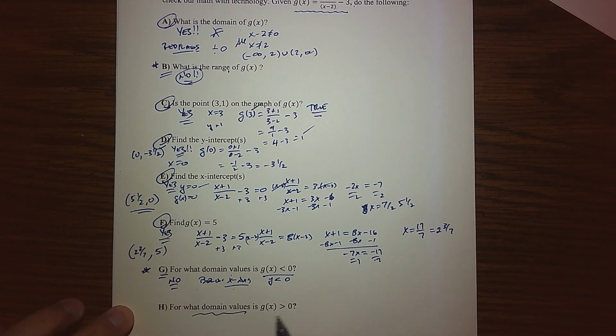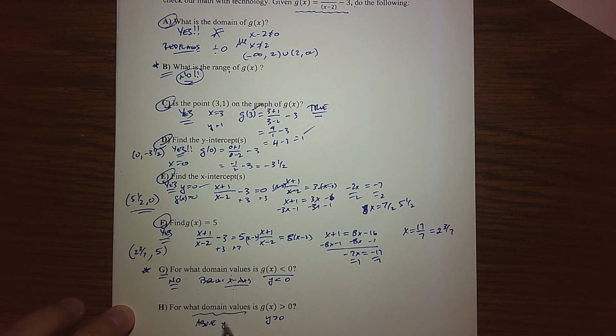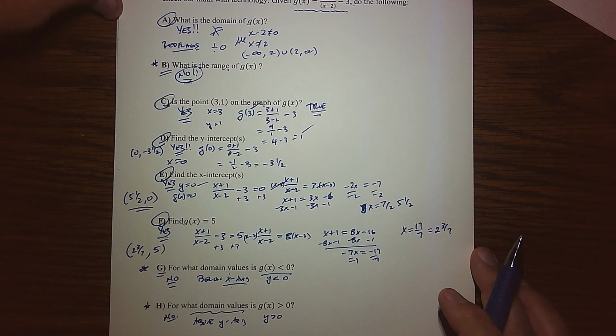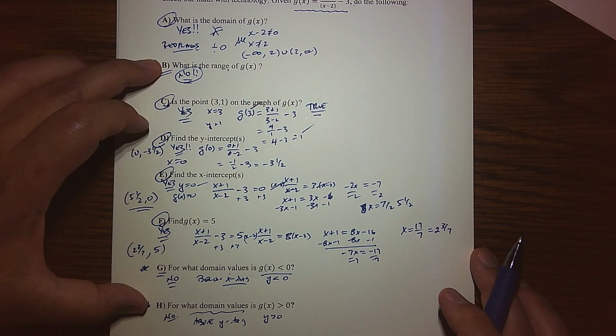What about the domain values where g of x is greater than 0? Where is y greater? Well, now we're talking about being above the x-axis. And of course the answer is no. We can't do this without a graph. We need a graph. So obviously, to answer B, G, and H, we're going to have to come up here and graph this function.